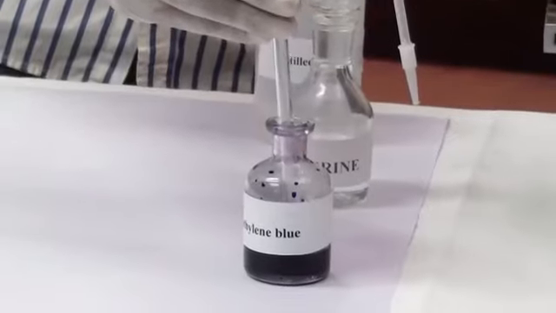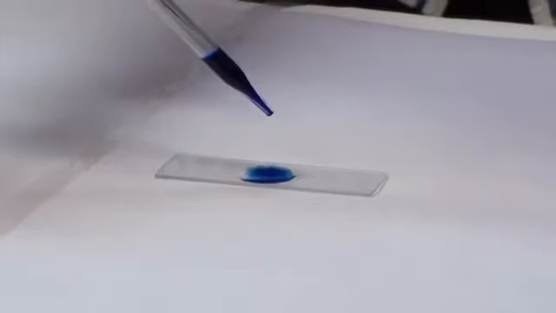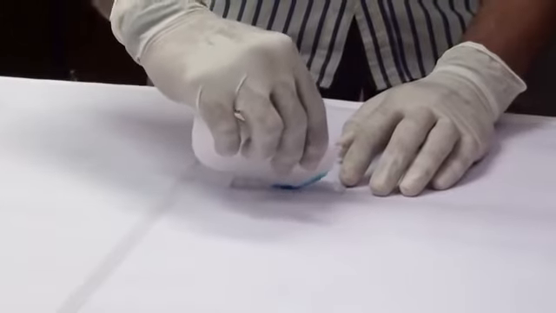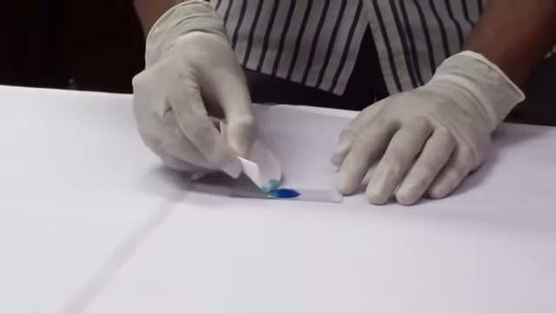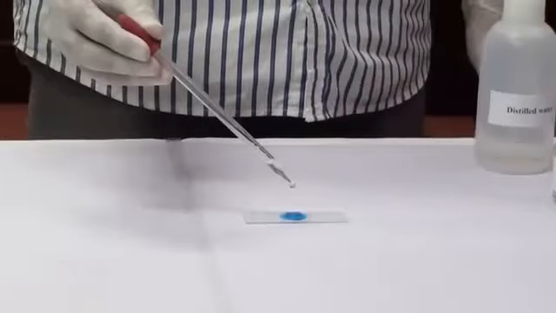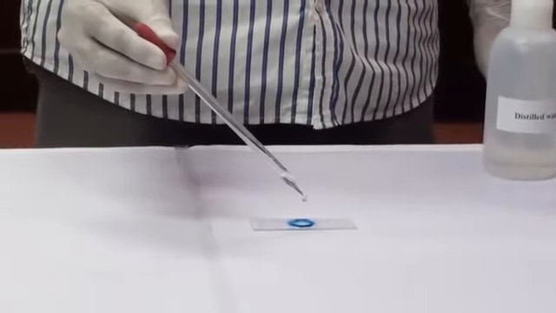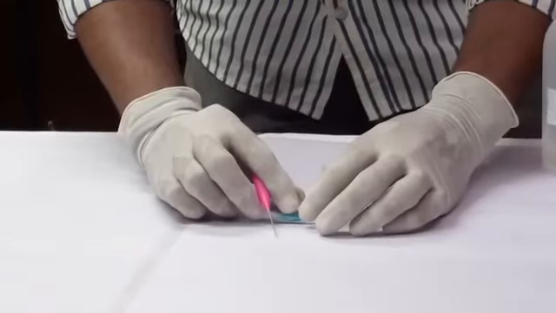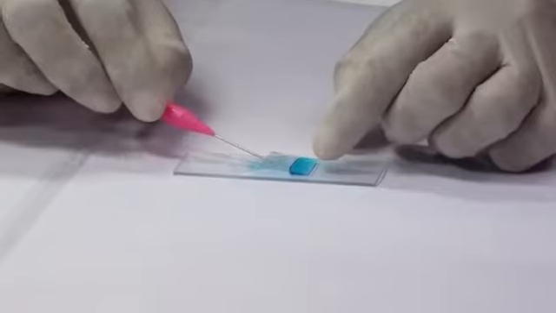Take methylene blue solution using a dropper and add a few drops of it to the mixture on the slide. After 2 to 3 minutes, remove excess water and stain using a blotting paper. Take glycerine using a dropper and add a few drops of glycerine to the test mixture. Take a clean cover slip and lower it carefully on the mixture using a needle.